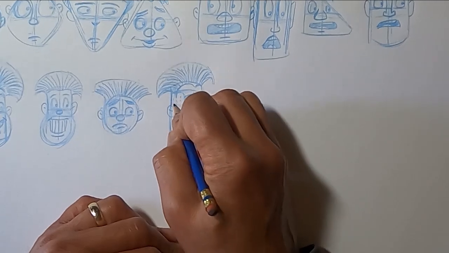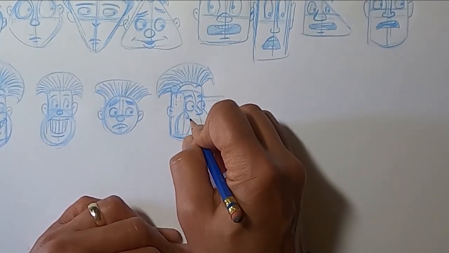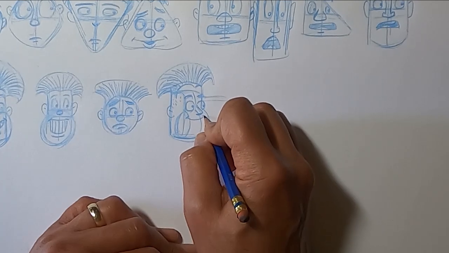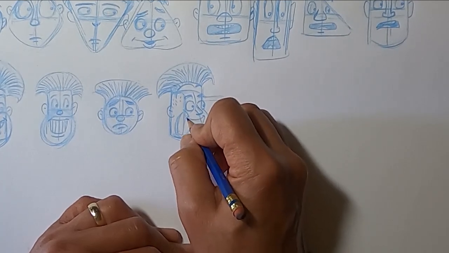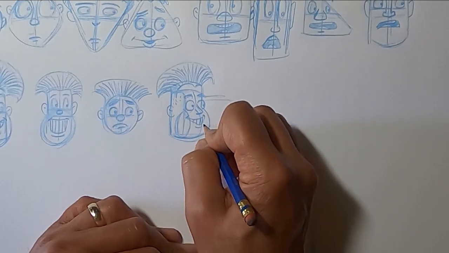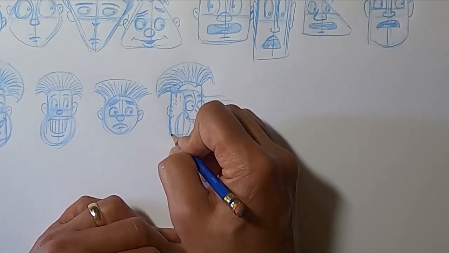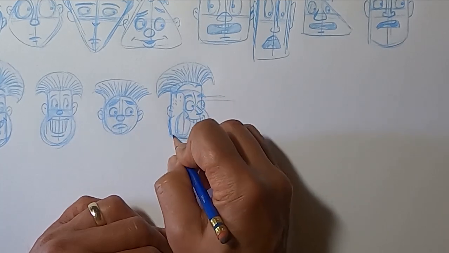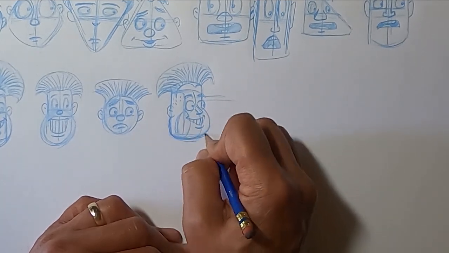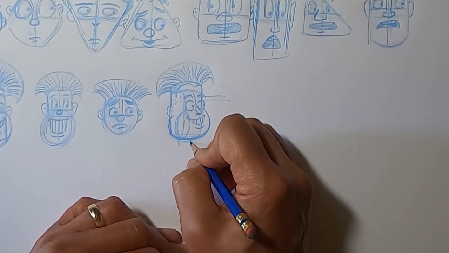And there's just dots there. Could even extend out like that just to make a nice shape. And maybe his neck is like this.